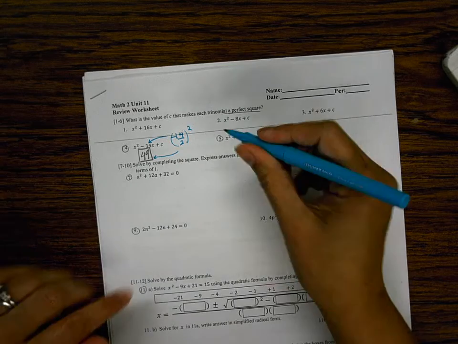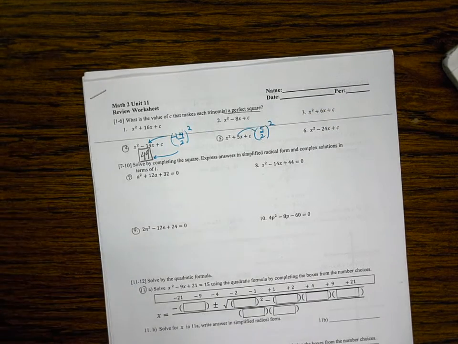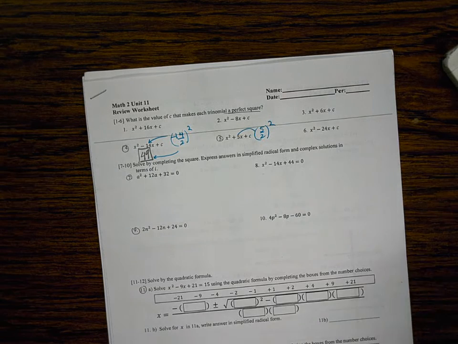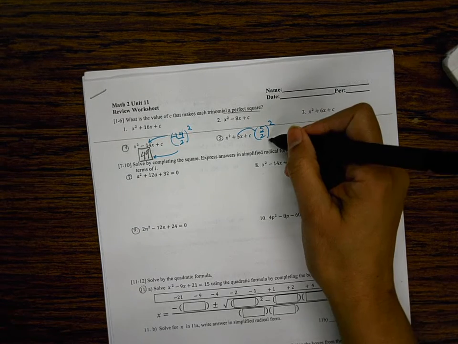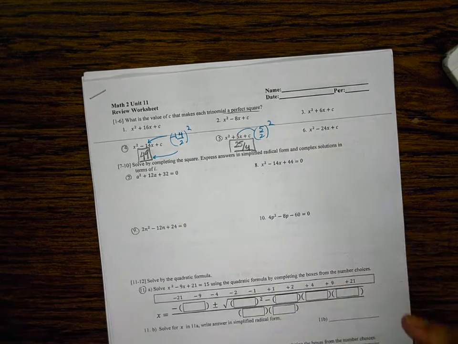Same thing here. You take the positive 5, cut it in half, and square it. Now 5 is not an even number, so we're not going to cut it in half as a decimal. We're going to leave it as a fraction and square it and get 25 over 4.